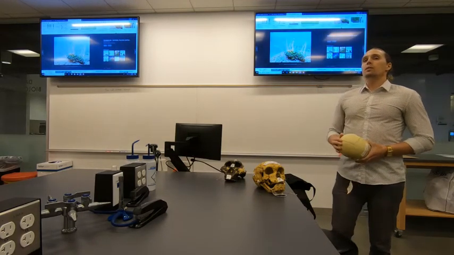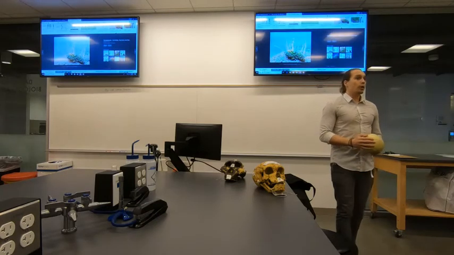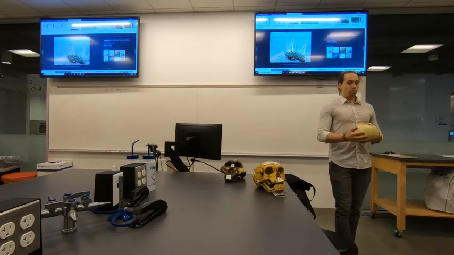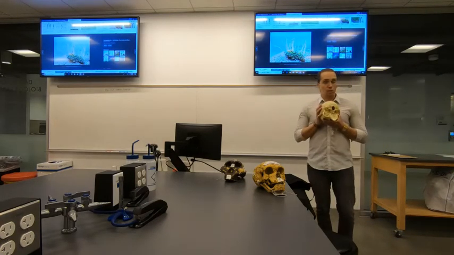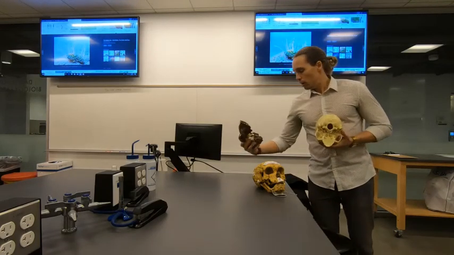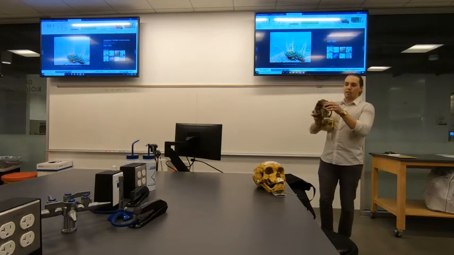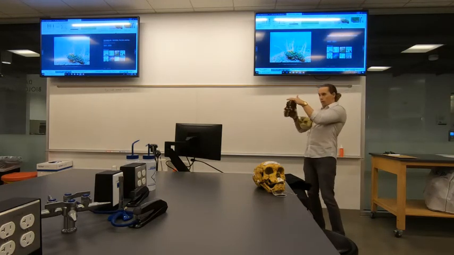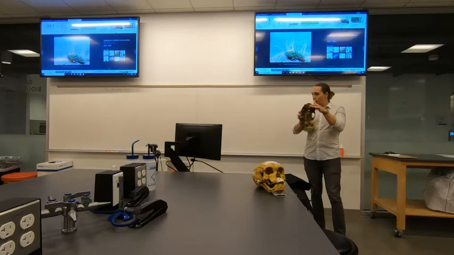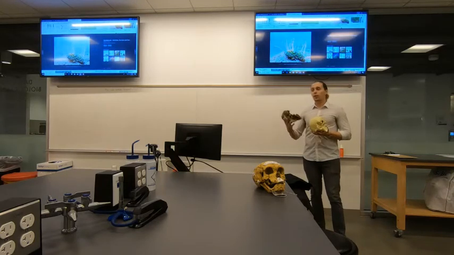You can generally tell what the posture of some organism is going to look like by looking at where the foramen magnum is on the skull. This one's hard to see, but the foramen magnum in this case is right here. It's very posteriorly located. If you have a very posteriorly located foramen magnum, what is your posture going to look like?